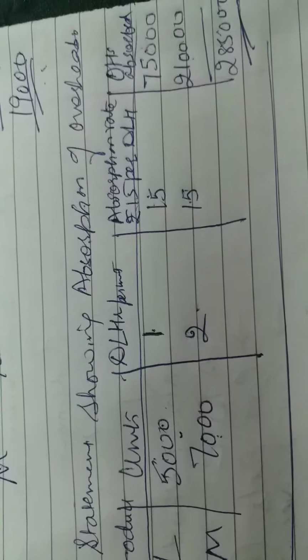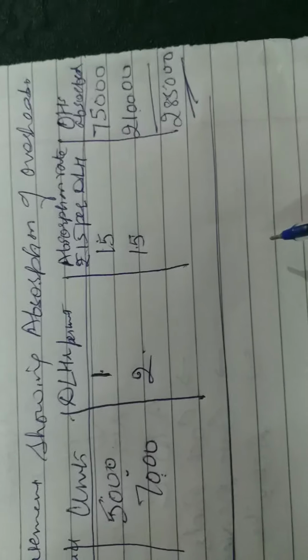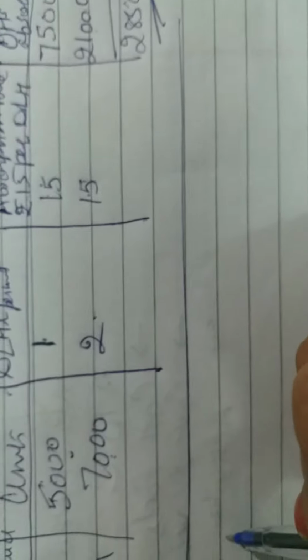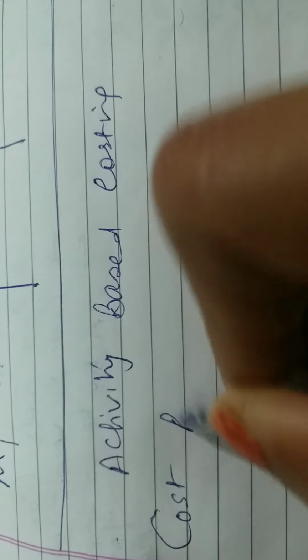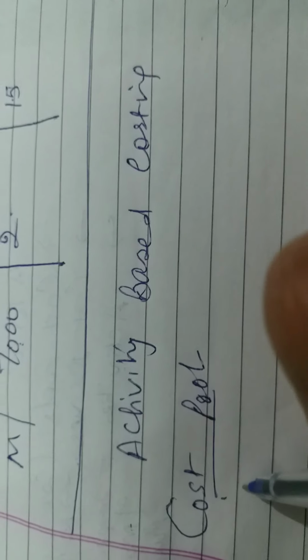The next part is the activity based costing. Now for activity based costing, I am not going to write the same way, with which base I am using, because the base is going to vary and it is going to depend upon the cost pool. So what is the cost pool? First of all, I'll be writing the cost pool from the question.